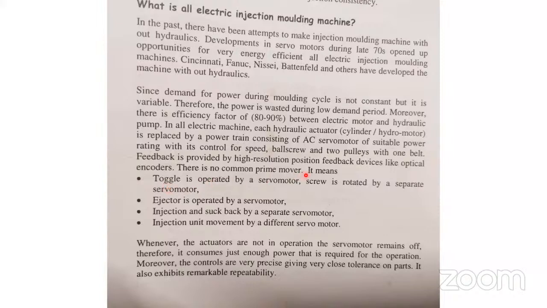There is no common prime mover. It means the toggle is operated by a servo motor, the screw is rotated by a separate servo motor, the ejector is operated by a separate servo motor, injection and suckback by a separate servo motor, and injection unit movement by a different servo motor.